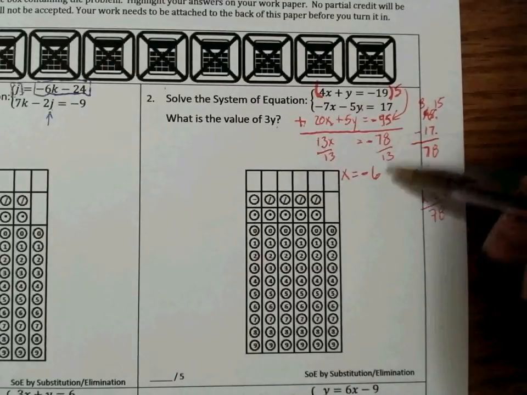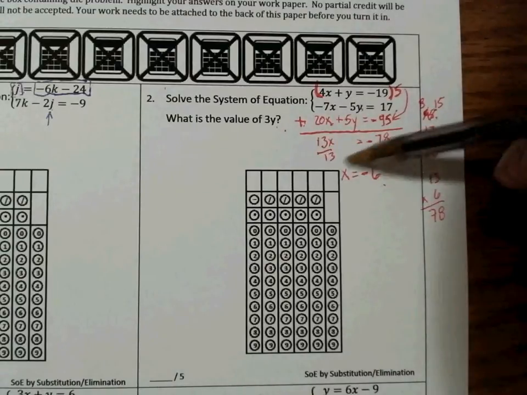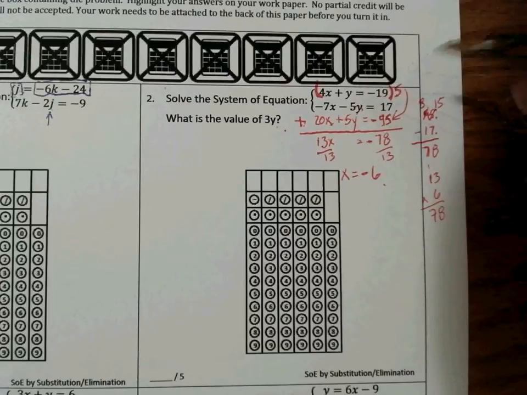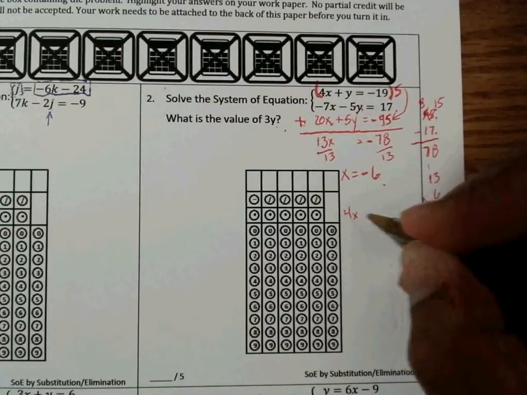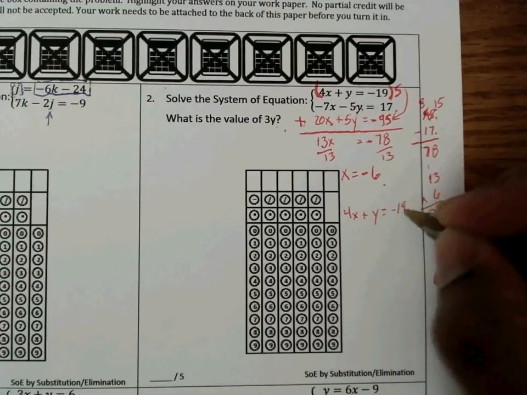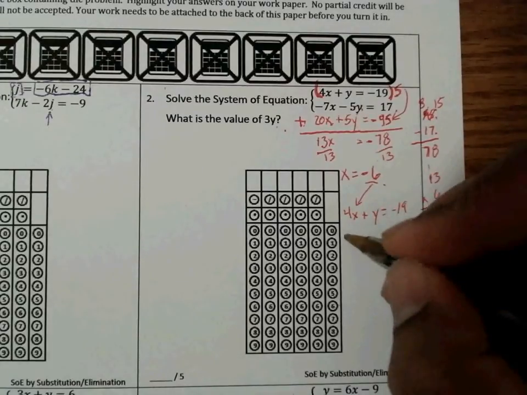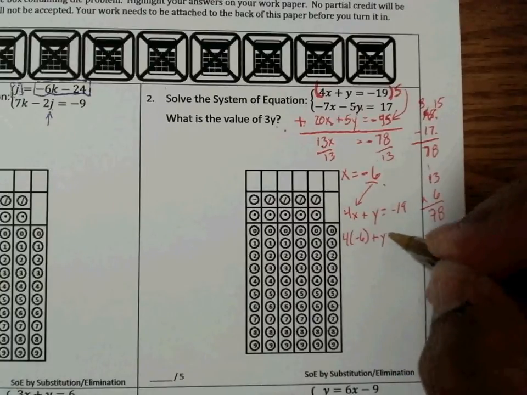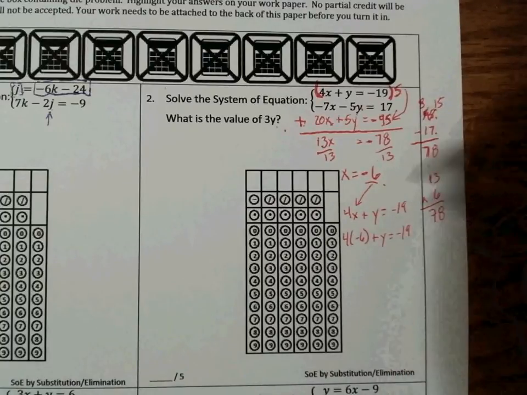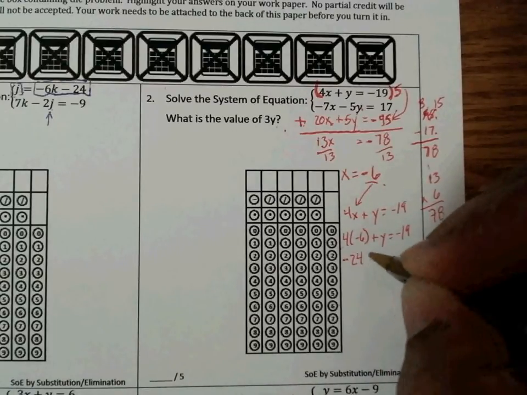But it says, what's the value of 3y? So we know what x is, but we have to go back to figure out what y is. So we can plug this negative 6 into either equation. So I'm going to plug it into the first one. So I'm going to rewrite it. So we have 4x plus y is equal to negative 19. We'll substitute the negative 6 right there. So we get 4 times negative 6 plus y is equal to negative 19. 4 times negative 6 will give me negative 24.